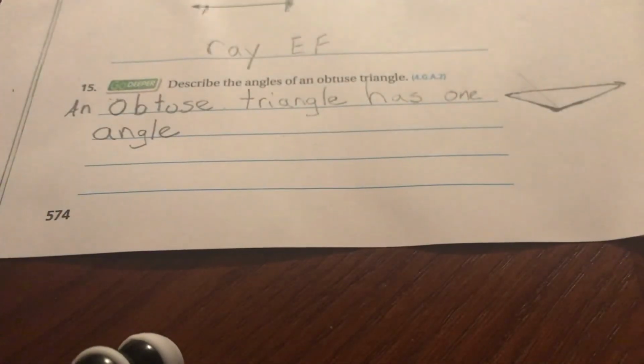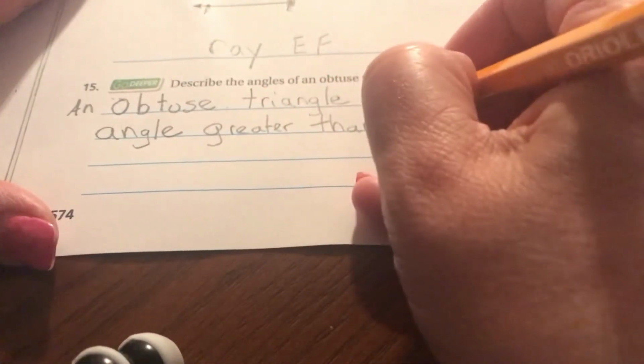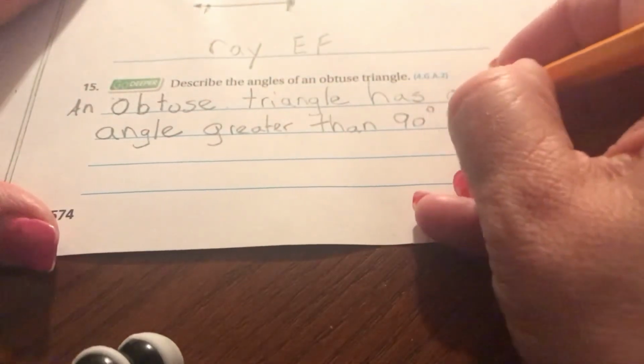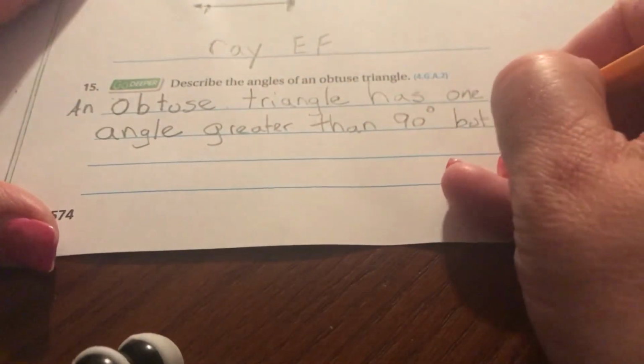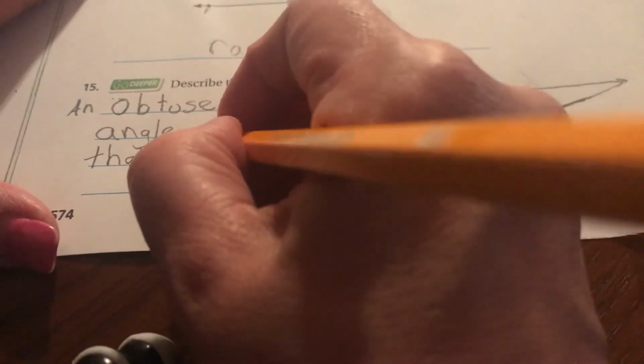I'm going to tell you what it has: one angle greater than 90 degrees. I'm using the degree symbol, but less than, it's got to be less than a straight angle. So it's less than 180 degrees.